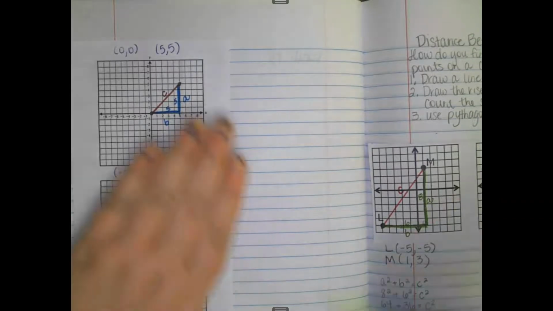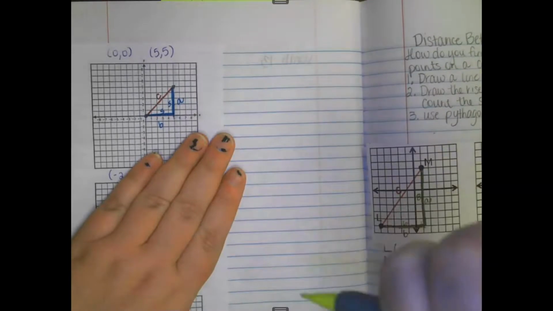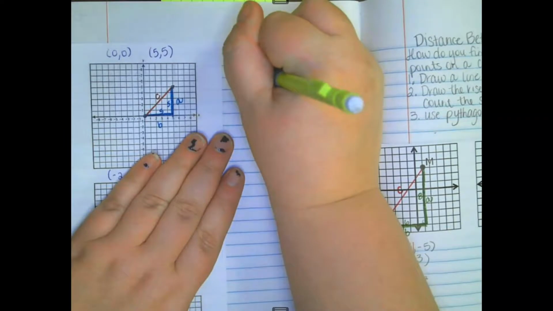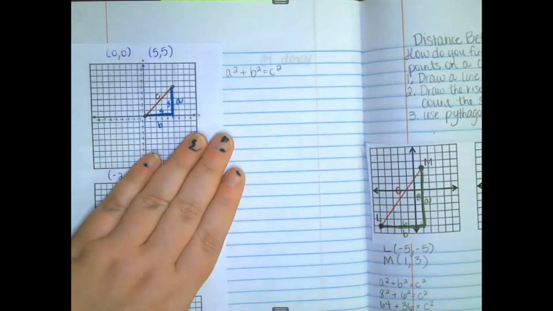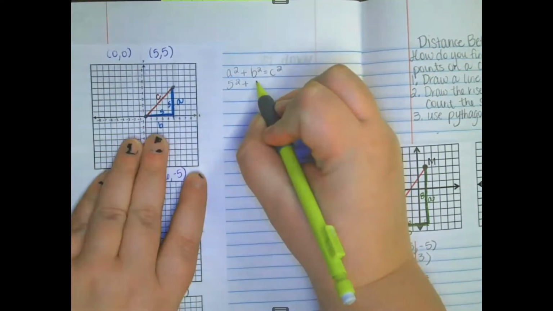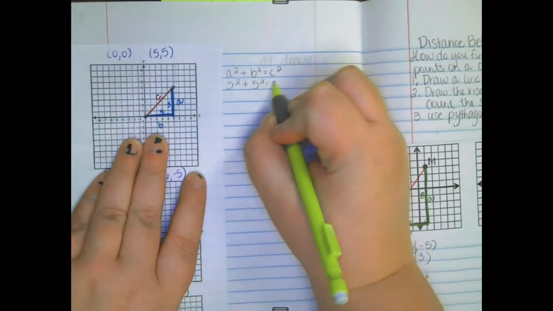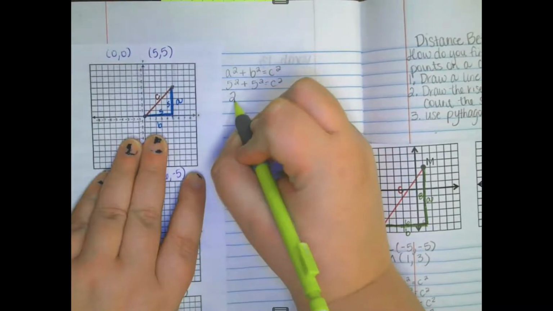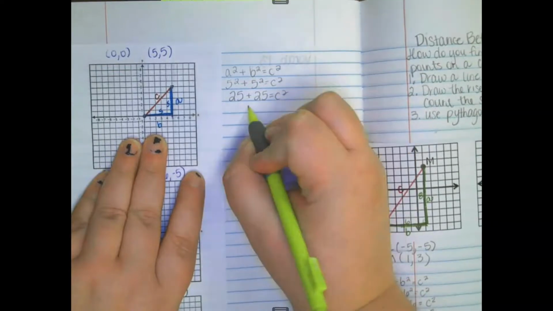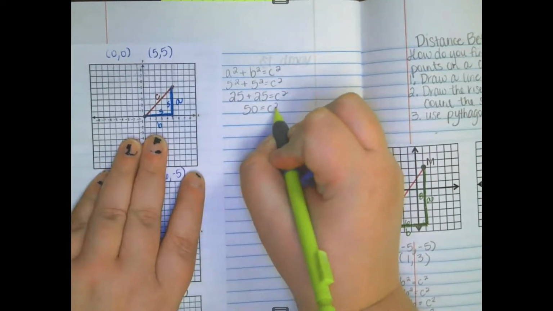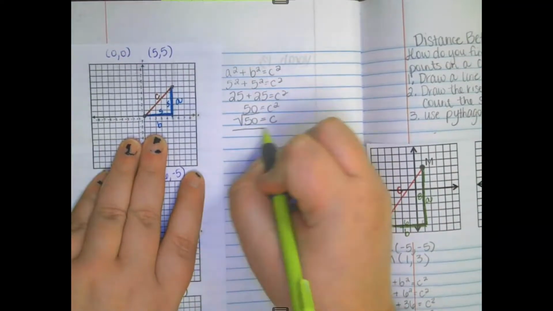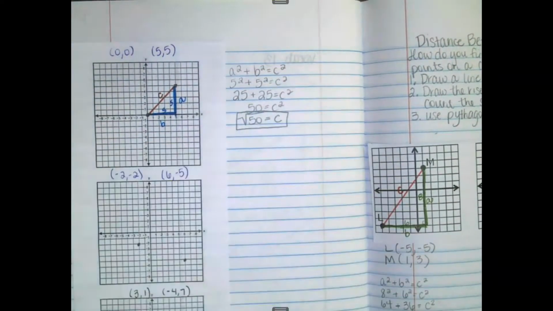Okay, so now third step is use Pythagorean theorem. So we have a squared plus b squared equals c squared. A is 5. B is 5. Keep the C. 25 plus 25, 50. And I'm going to take the square root of that to get that length is square root of 50.